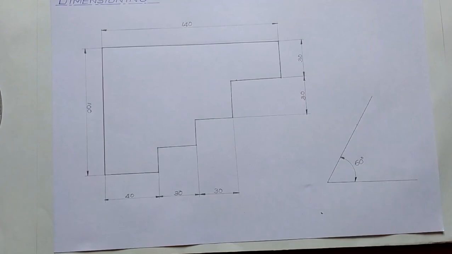So this is regarding the type of lines and dimensioning process. So thank you all.